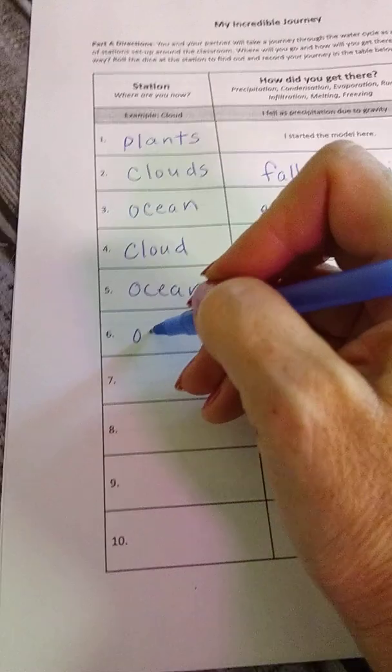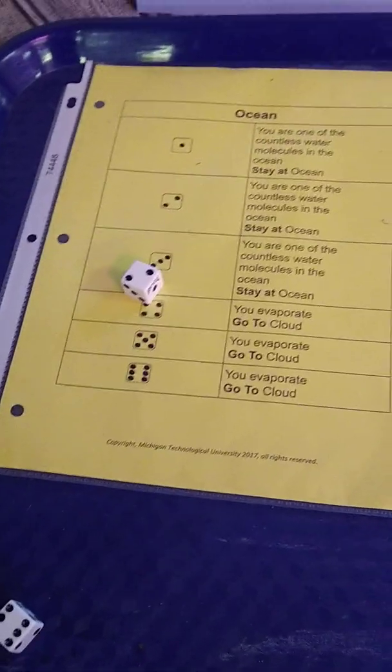So I'm going to stay here in this ocean. This is like the worst trip ever. So, step 6, here I am. 2. Wow, this is boring. One of many molecules. I'm just going to stay right here.